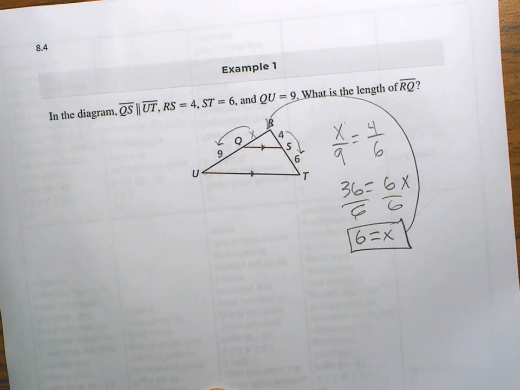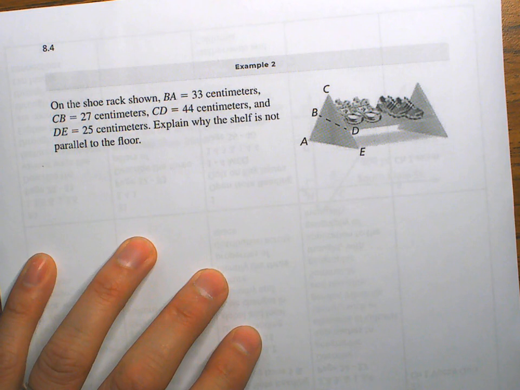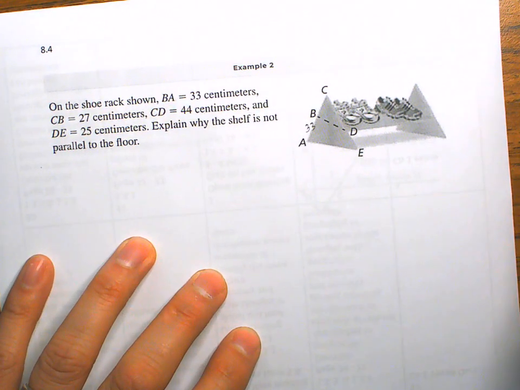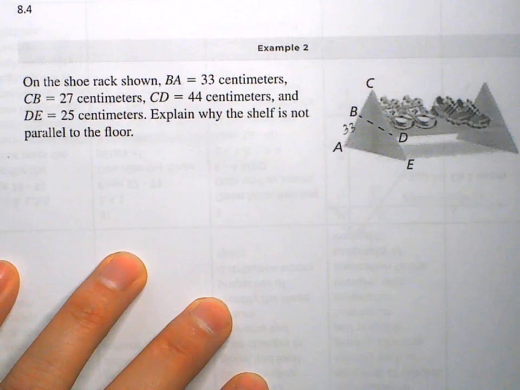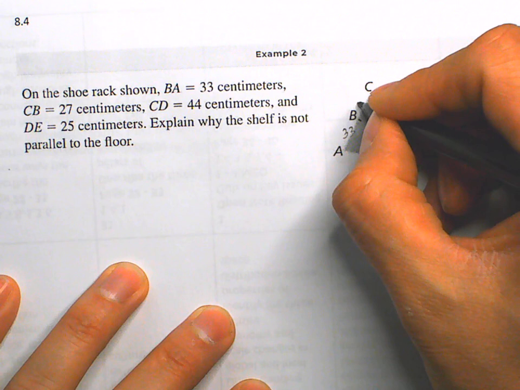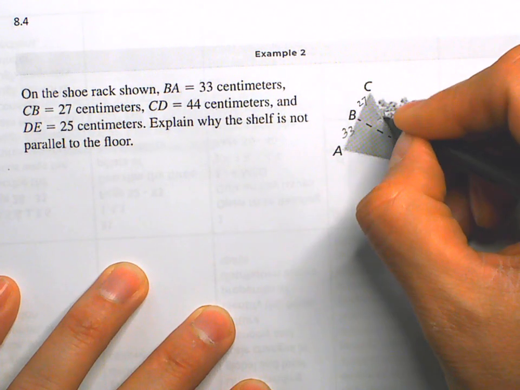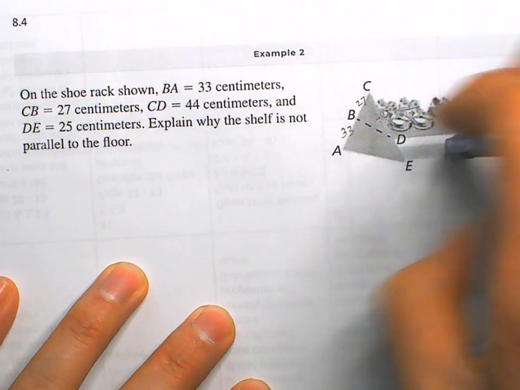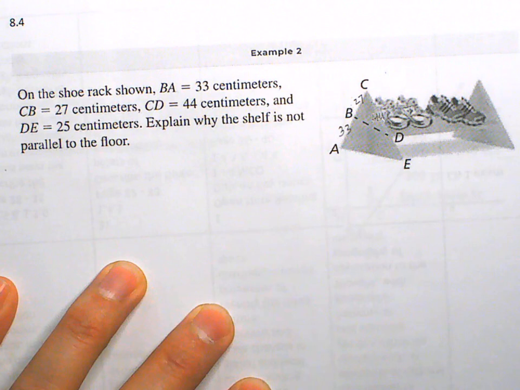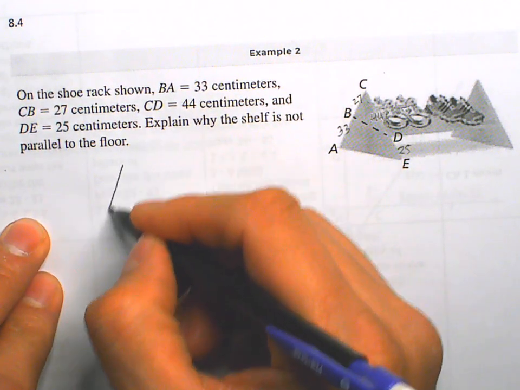Let's look at example number 2. On the shoe rack, they tell you that BA is 33. I really wish I had a bigger picture. Maybe I can zoom in a little bit. BA is 33, CB is 27, CD is 44. I know it's kind of hard to see there, but that's a 44. And then DE is 25. So in other words, let me replicate this because I know it's a little hard to see.